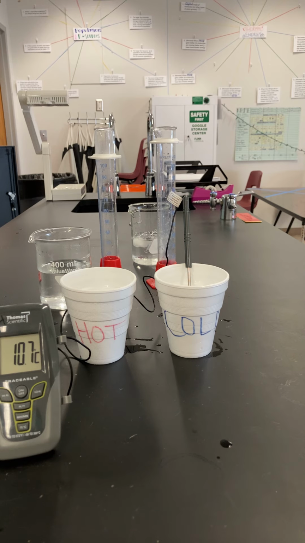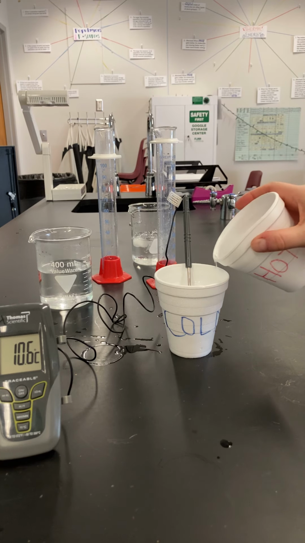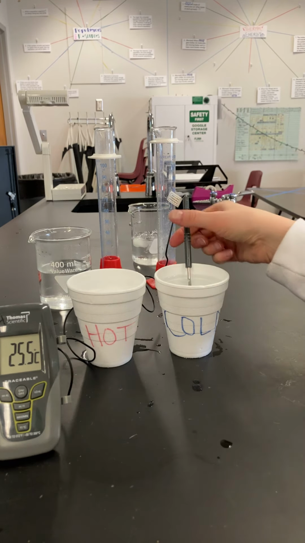So we're starting to slow down. We can go ahead and assume about 10.6 degrees Celsius. Let's go ahead and add our hot water. Mix it in and give that a second to stabilize.